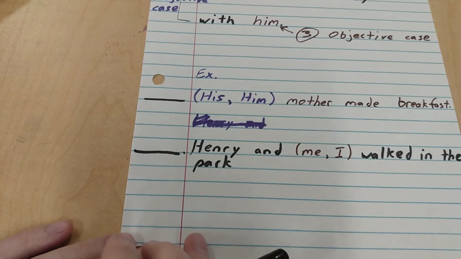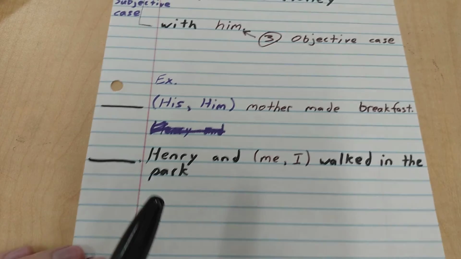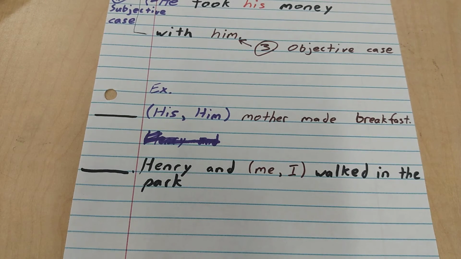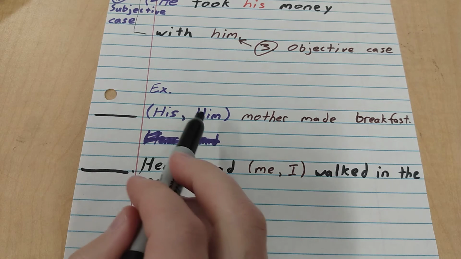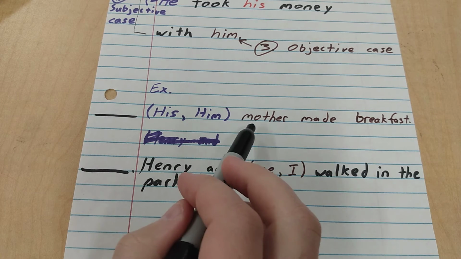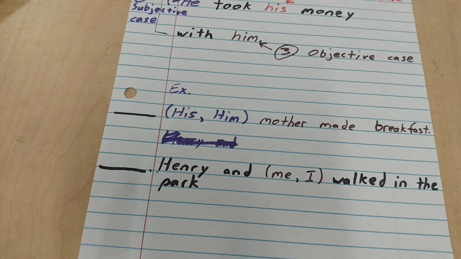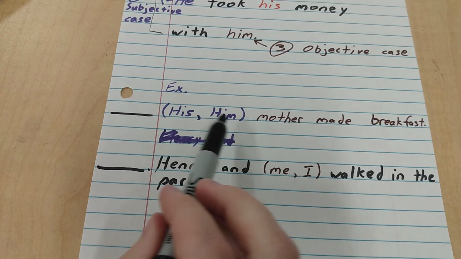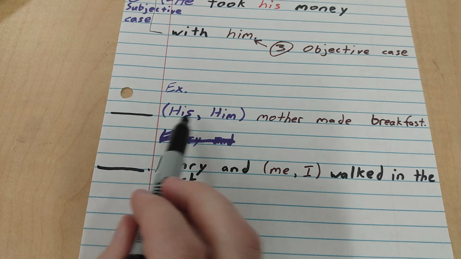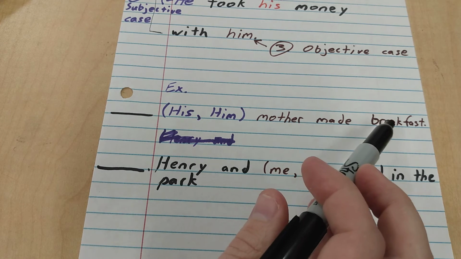If you look at these sentences, you'll see these on your homework. This is an example: His or him mother made breakfast. What you'll have to do is circle or underline the best answer that completes this sentence.